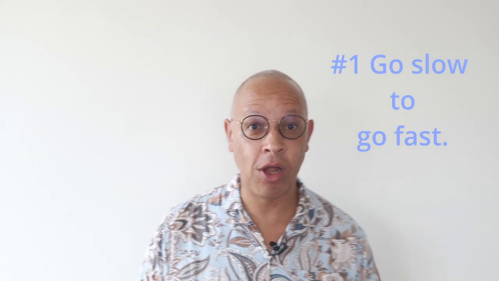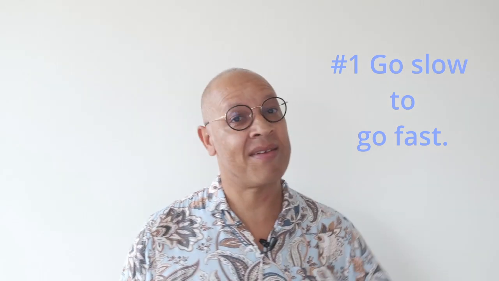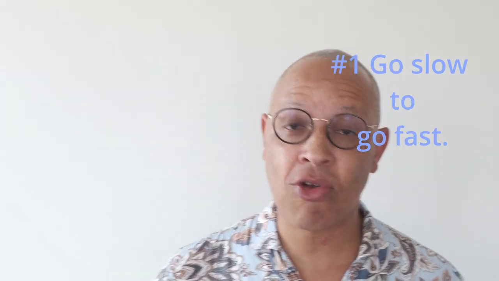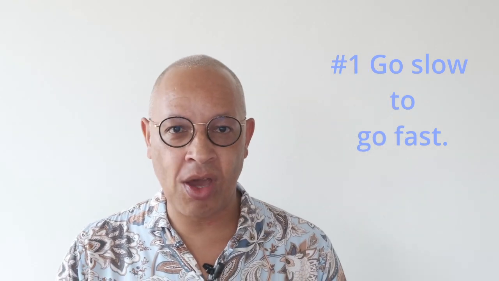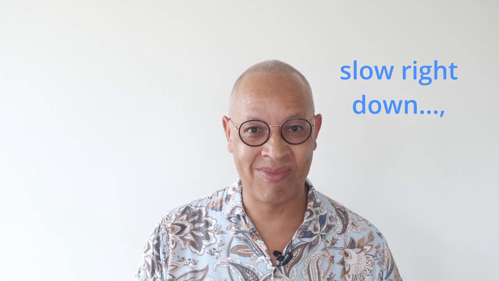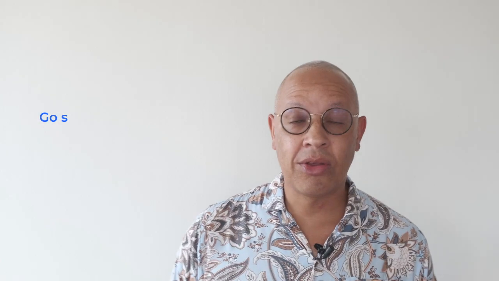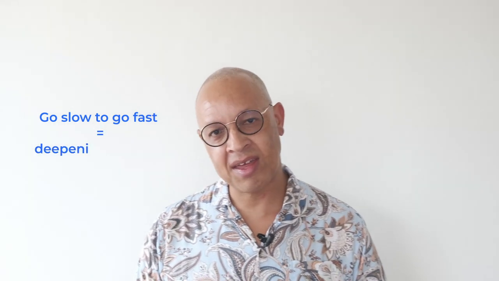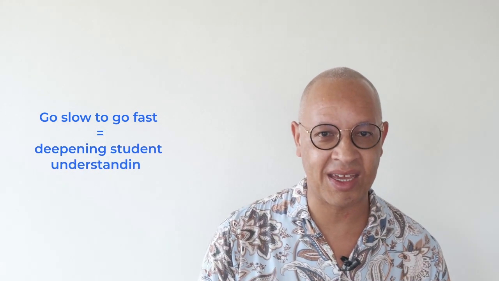Okay, so tip number one is go slow to go fast. Your first instinct may be to try to go as quickly as possible, to cover the options and the themes and the areas of knowledge as fast as you can. What you need to do is to slow right down. Don't go quickly, go slowly. Now this may seem antithetical to what you're trying to achieve. Go slow to go fast means focusing on deepening student understanding. Don't worry about covering content, worry about developing ToK skills and ToK thinking in the students.